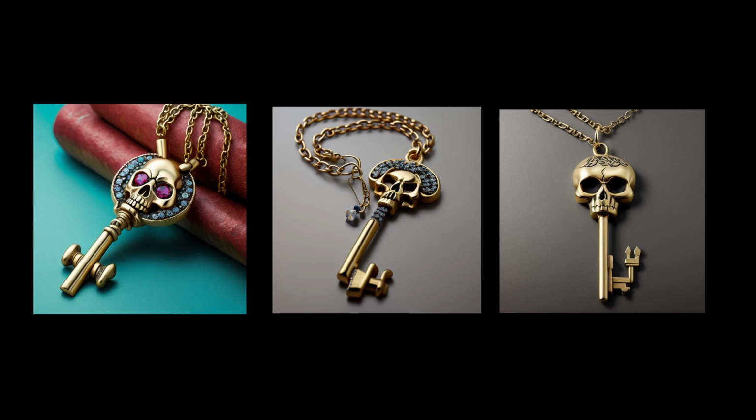You can see I put in skeleton key as my reference text, along with gold, rubies, skull design, and I wanted it to look like a skeleton on the key. I thought it would be useful for adventure gaming, objects that you can collect to open doors and things like that. So this is what we're going to be making.